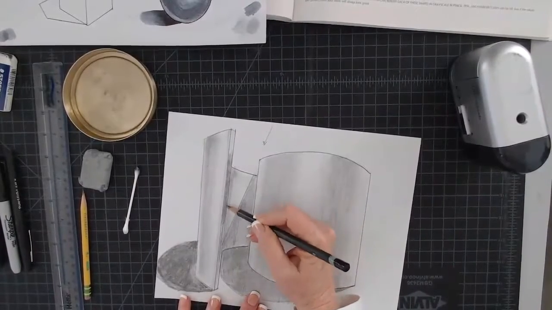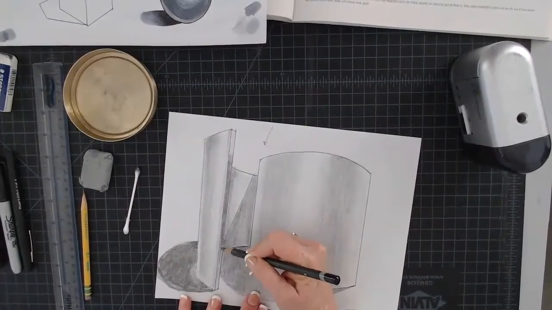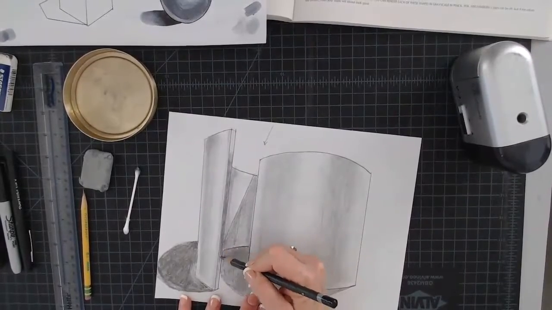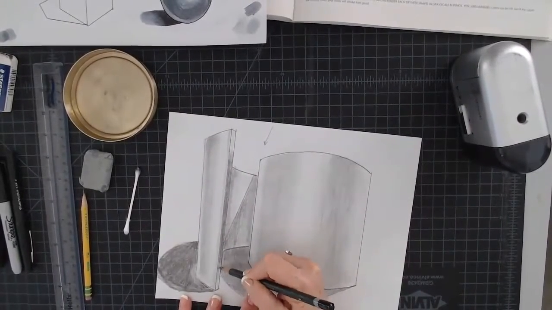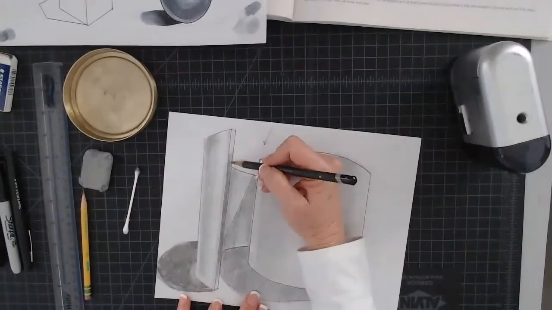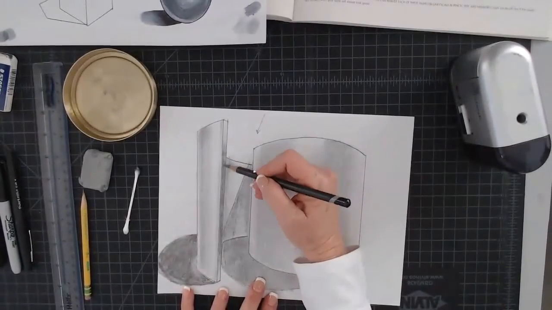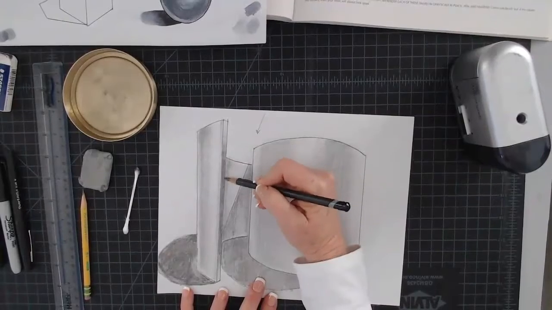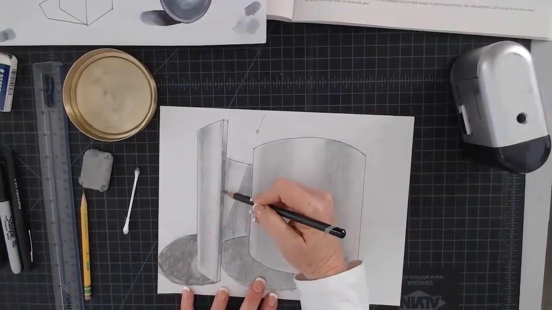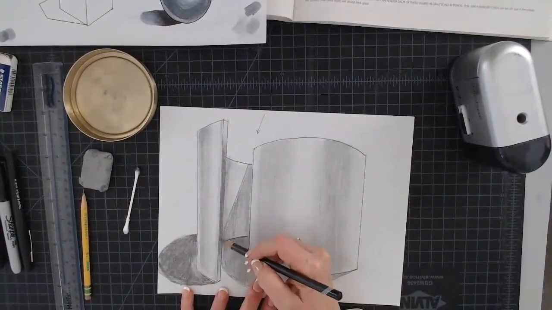So you can see this makes a difference in what the curvilinear wall really looks like. And I'm just going to leave a little bit lighter at the bottom for that reflected light coming up, and a little bit lighter at the top for the reflected light coming up. And you can kind of just decide where you want the light to come from, and it doesn't have to look exactly like this, of course.